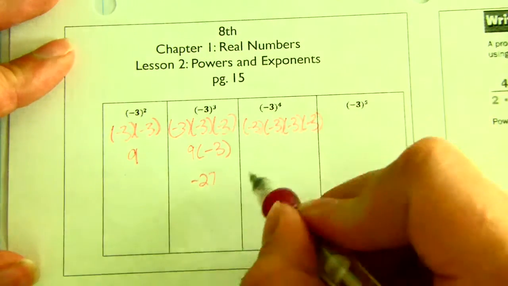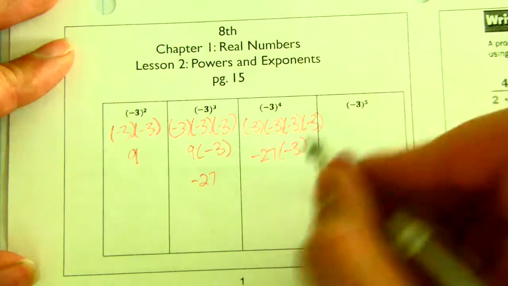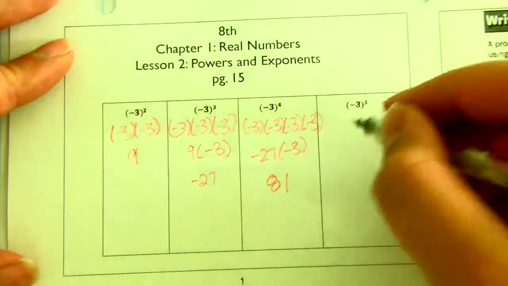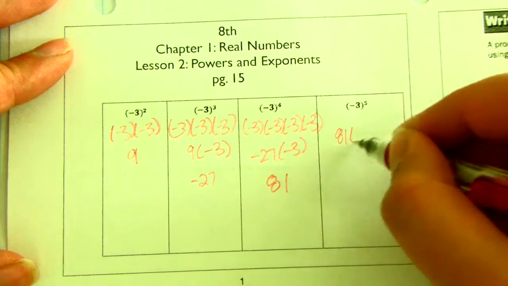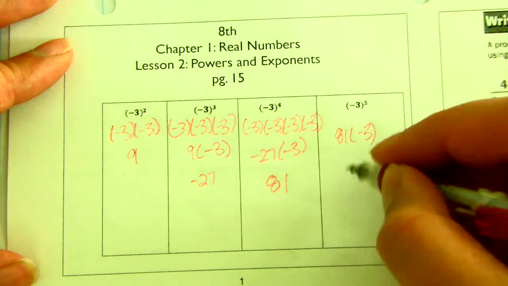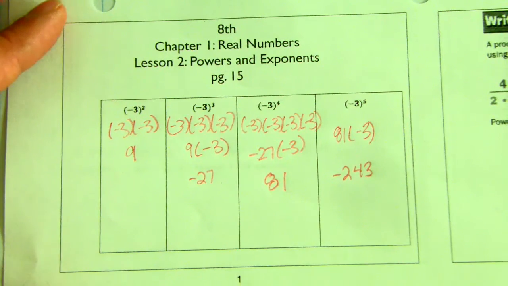So we can do the third power times a negative 3. Negative times a negative is a positive 81. And then we have 5 of them. So I'm going to use the 4, 81, times another negative 3. Positive times a negative is a negative 243, if I have all those numbers memorized correctly.